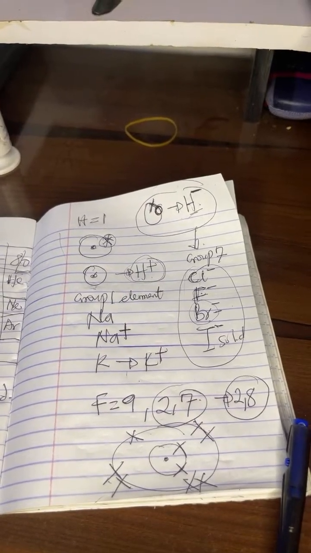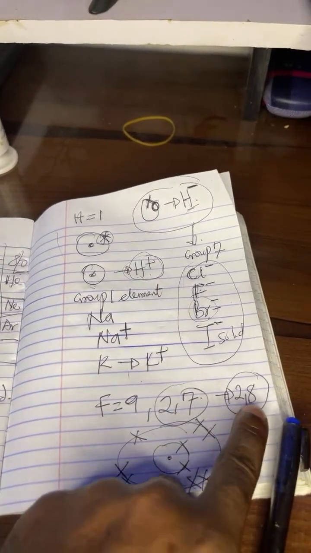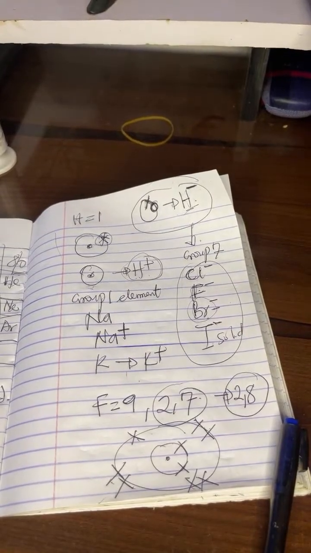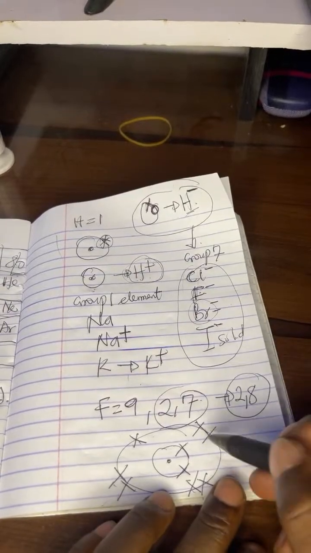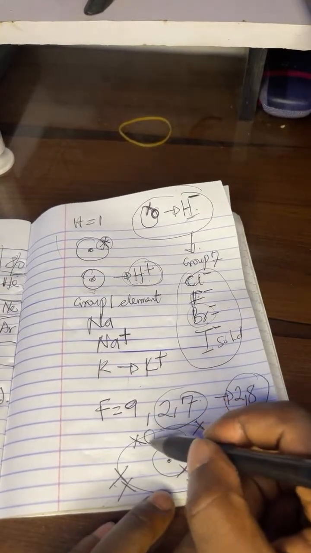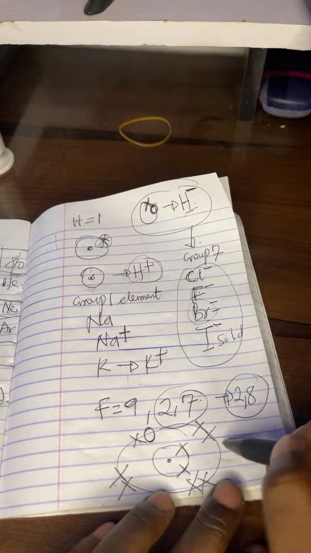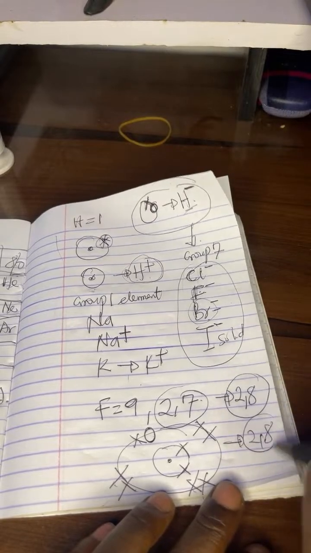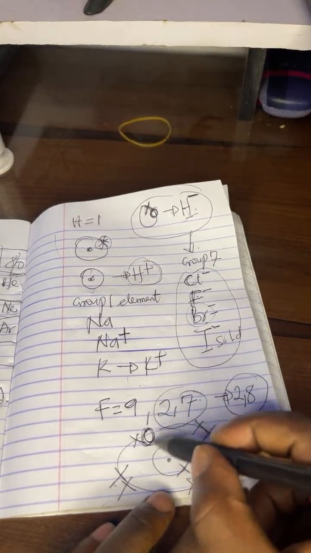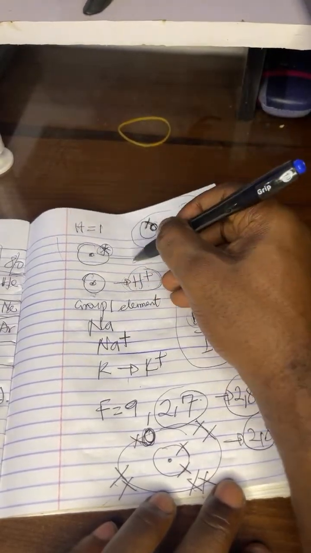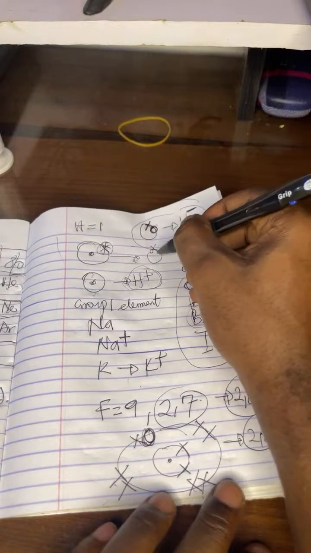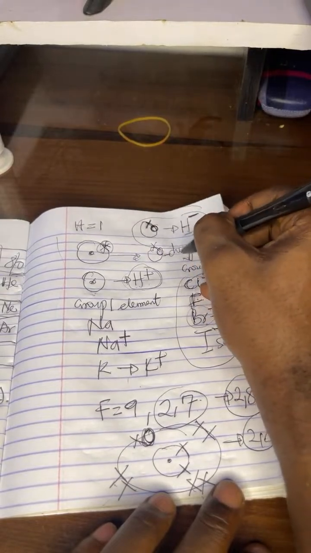And to be stable is either you form a duplet or you form an octet. So for this guy to be stable, he needs to accept 1 electron so that it can become 2, 8. So can you see that it just needs 1 electron to be complete? So hydrogen here also needs 1 electron to be complete and become a duplet.